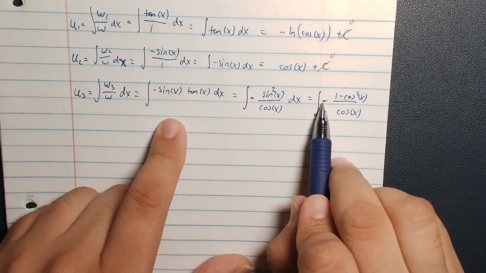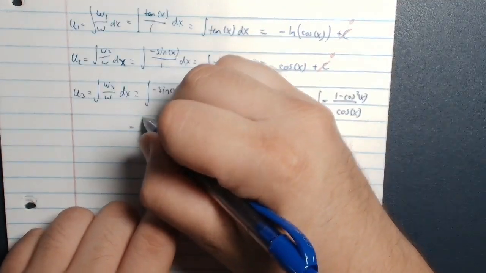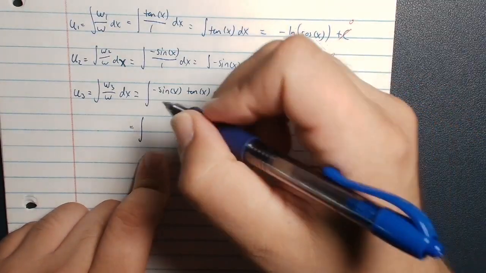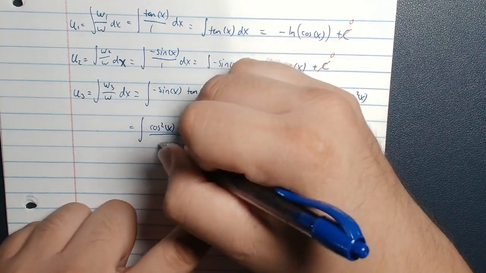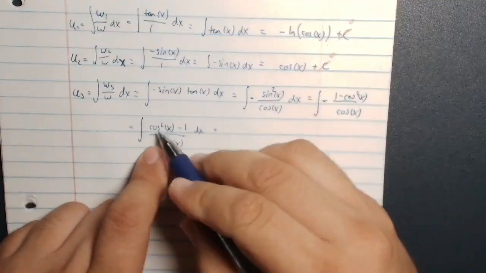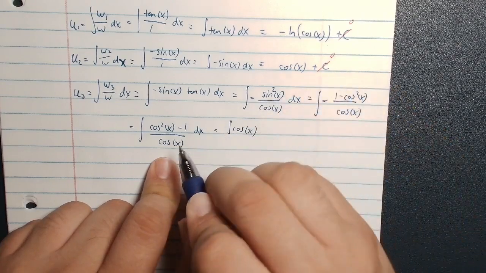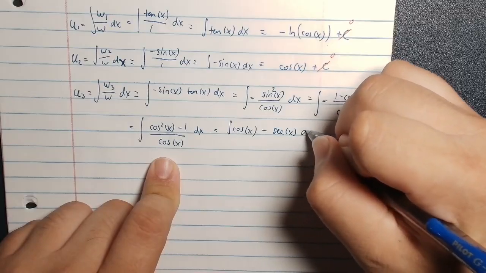Here I can distribute the negative. That turns this negative into a positive. It turns the 1 into a negative. So I end up with cosine squared of x minus 1 over cosine of x. And now I can split it up. Cosine squared of x divided by cosine of x is cosine of x. And then minus 1 over cosine of x, that's secant of x.